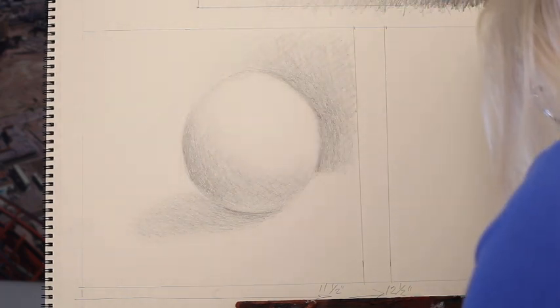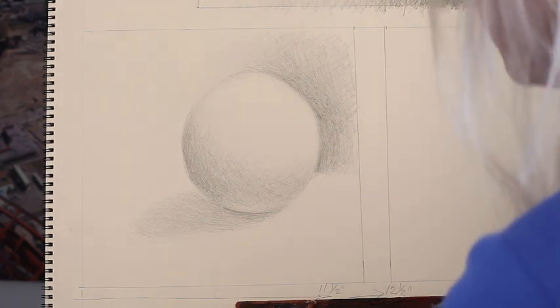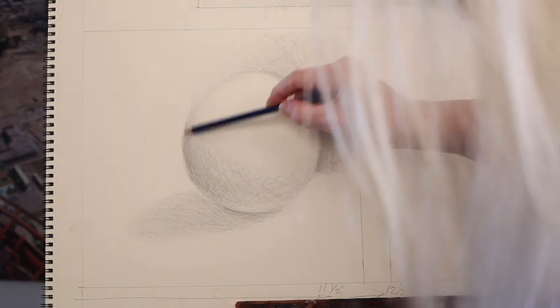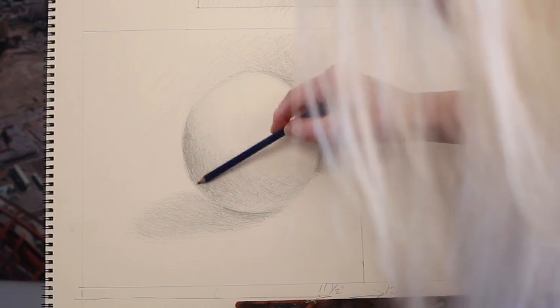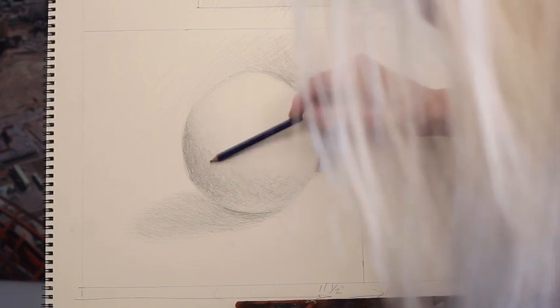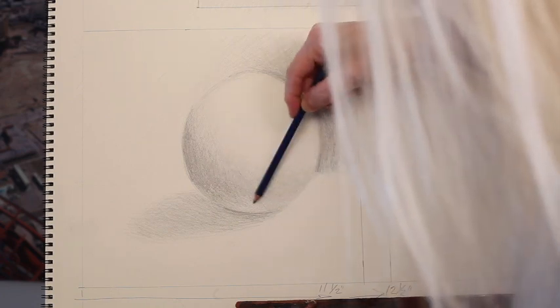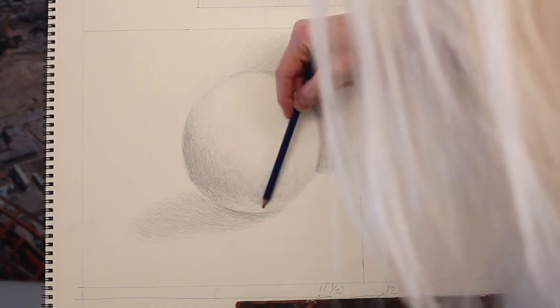Okay, that's enough of the 3B. I'm going to switch to 4B. And with my 4B, I'm going a little darker on this side. So I'm pushing down harder, going darker in there, getting in there with my 4B. Make it darker. I got a little straggly line right in there.